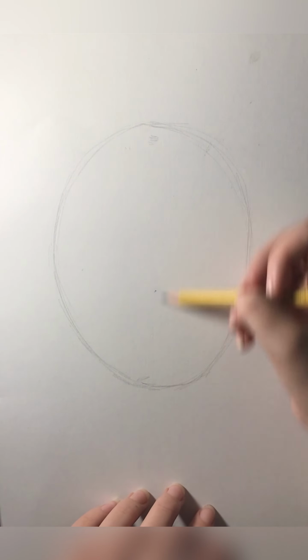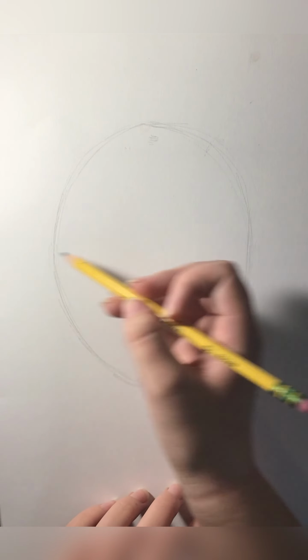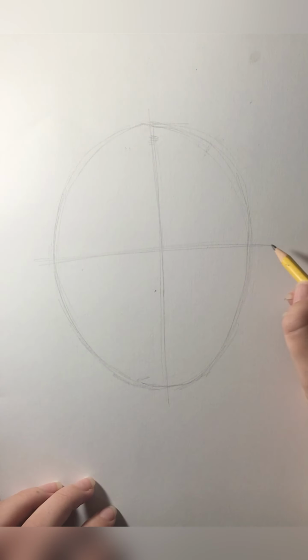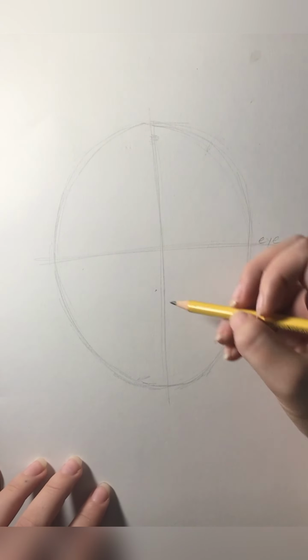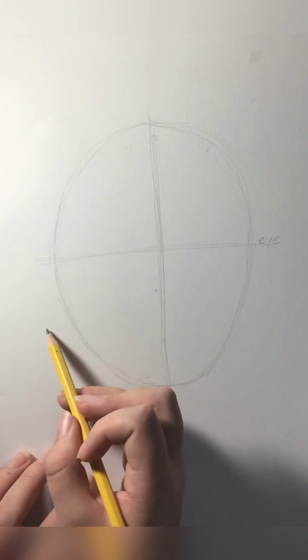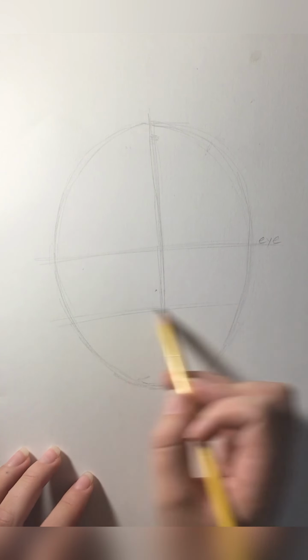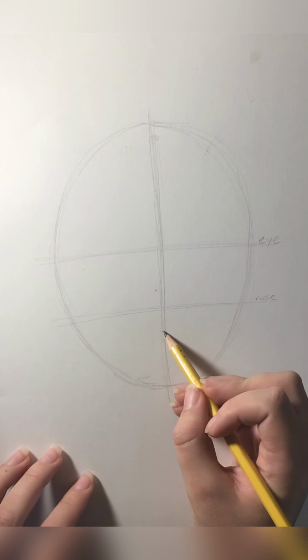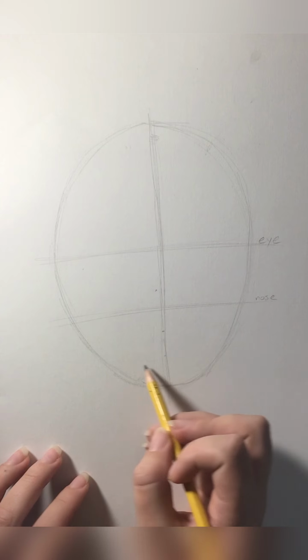Okay, so we're going to break this in half, both vertical and horizontal. We can label these as we go. This is going to be the eye line. Okay. We're going to break this space in half. That's going to be the nose line. And then this space here, we're going to break into thirds.